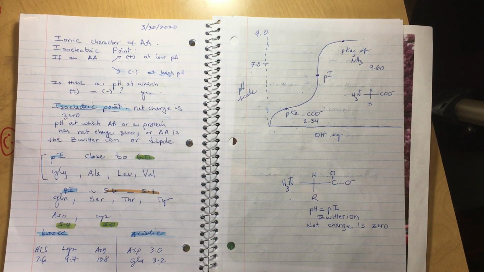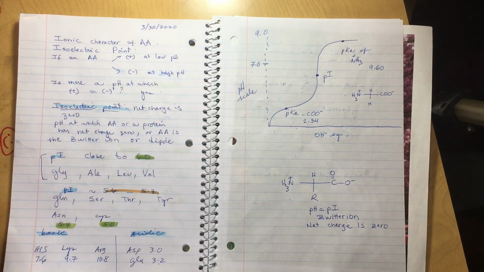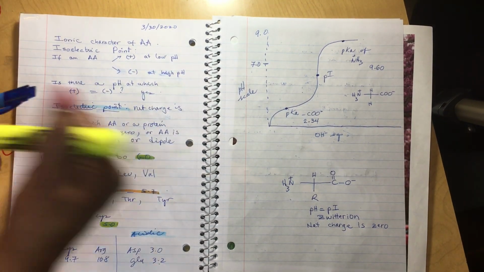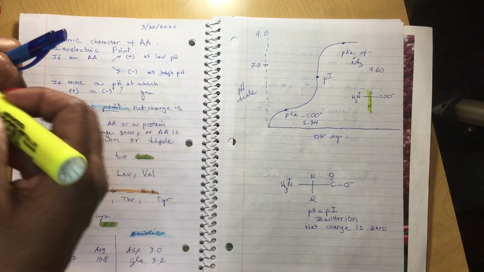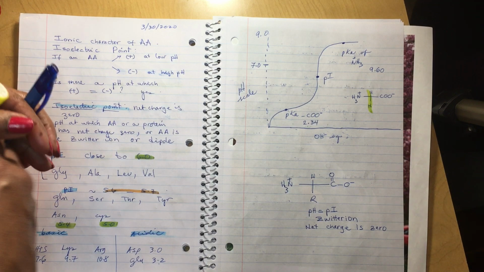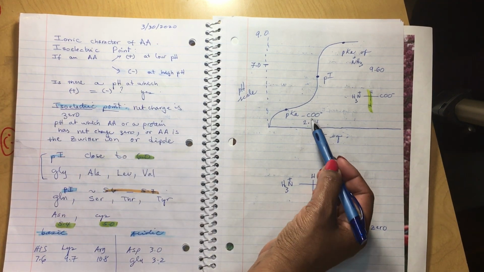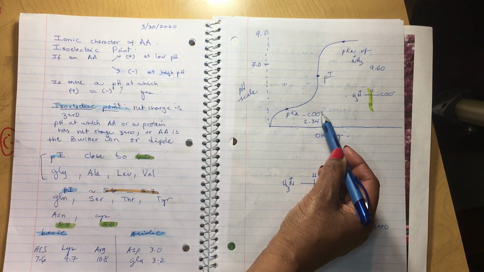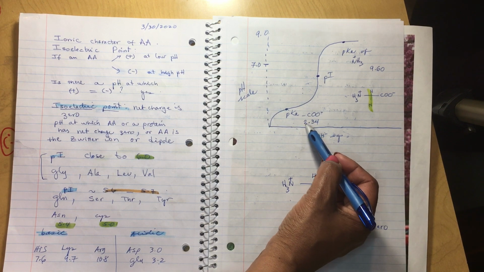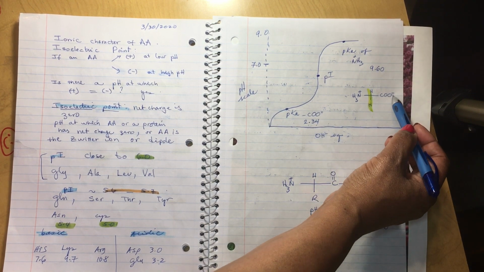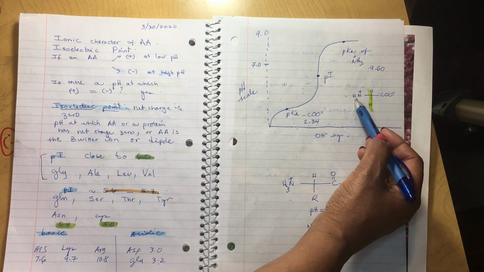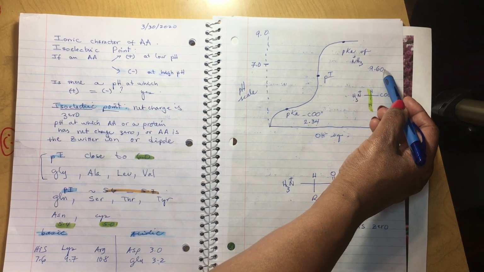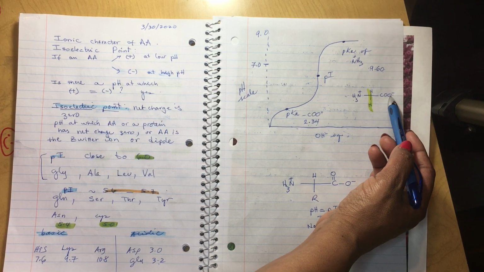But what is the meaning of that? If you have a solution, let's say of glycine, this is glycine because the alpha carbon is attached to 2 hydrogens. Glycine has 2 different groups. It has a pKa, that is how acidic this group is, of 2.34 for the carboxylic acid group, and the pKa value for the amino group is 9.6, which indicates that this group is an acid and this is a base.